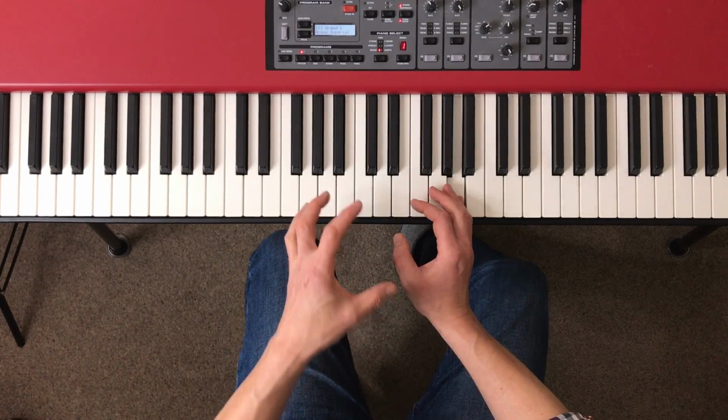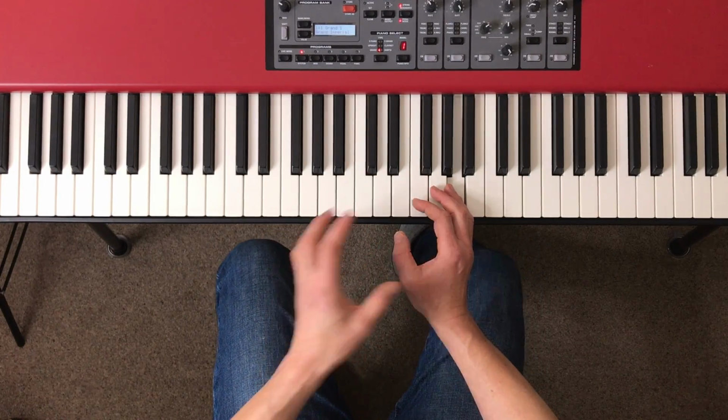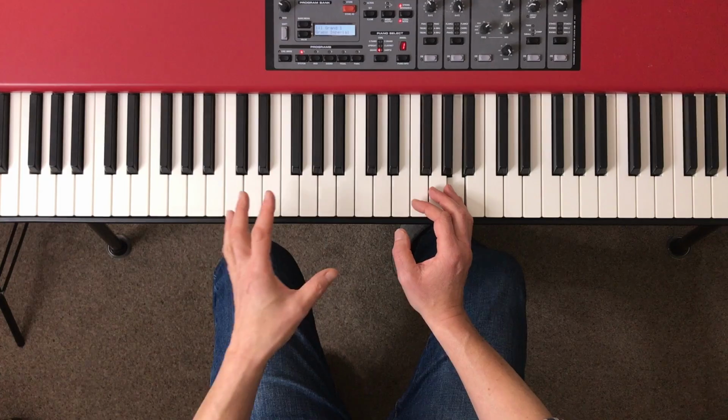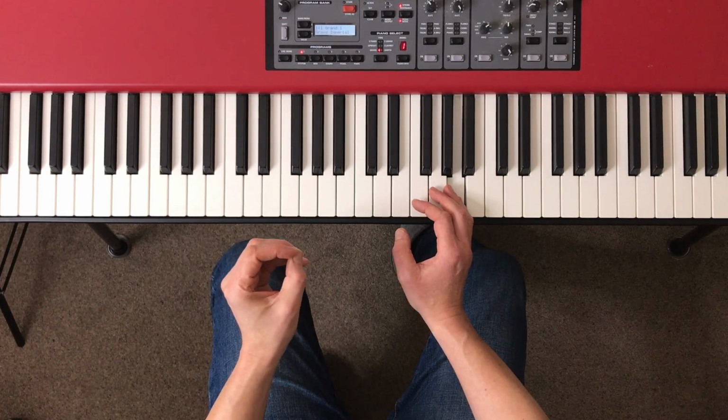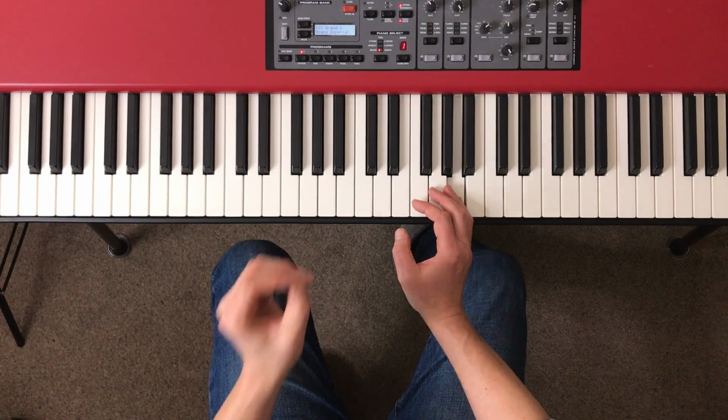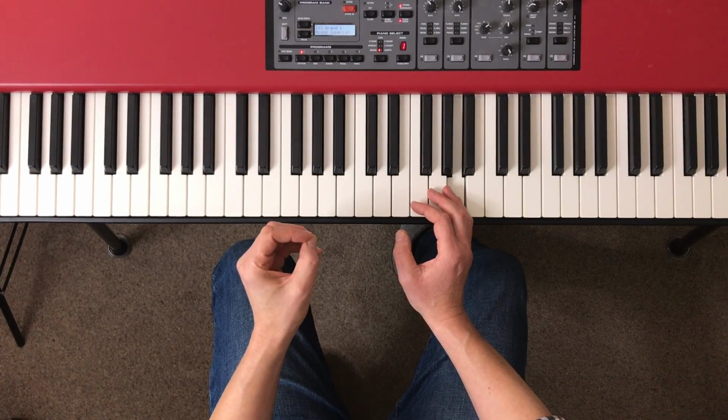Let's try and build some chords off that harmonic minor scale. Don't worry too much about memorizing the pattern of chords from the harmonic minor, because it's very, very unusual to find a song that exclusively uses harmonic minor chords.